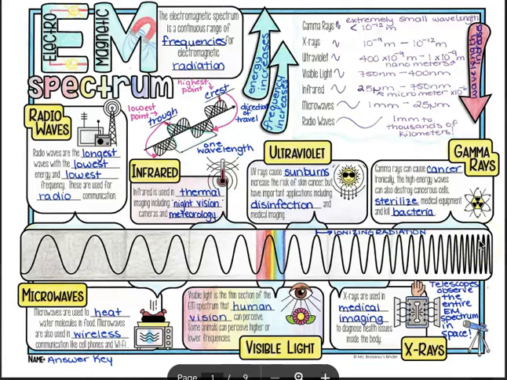So let's go through these examples again. We go from a long wavelength, radio waves, down to a very short wavelength. You go from low energy to high energy, and we go from low frequency to high frequency.